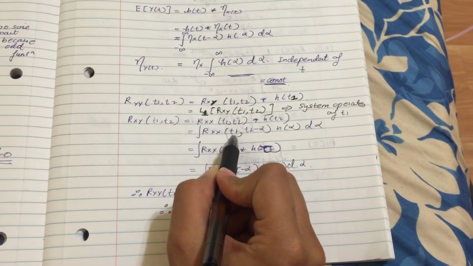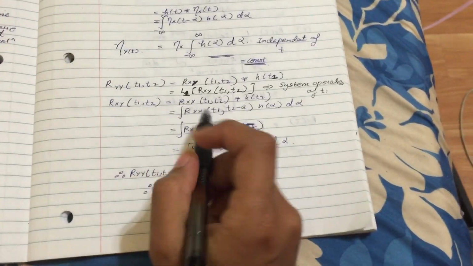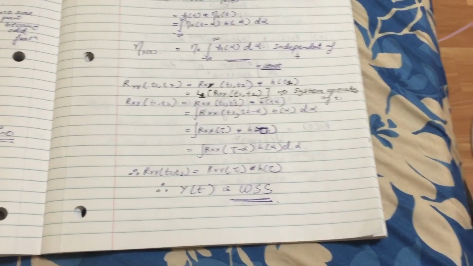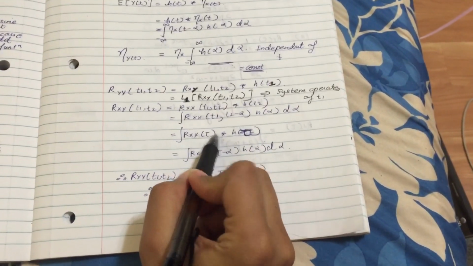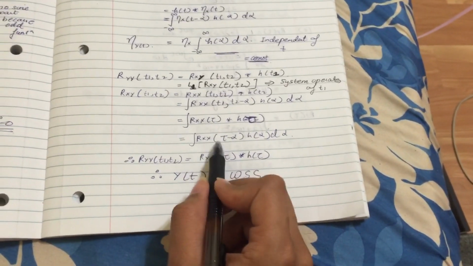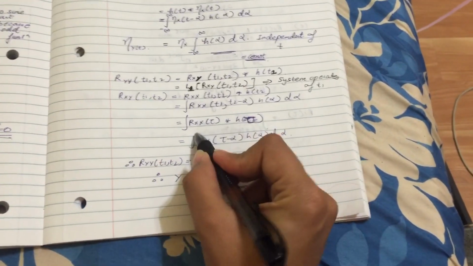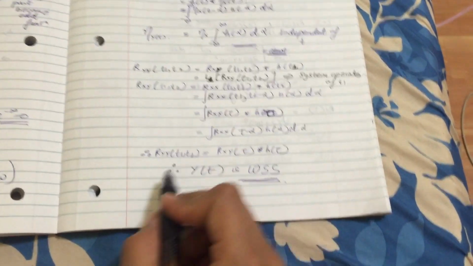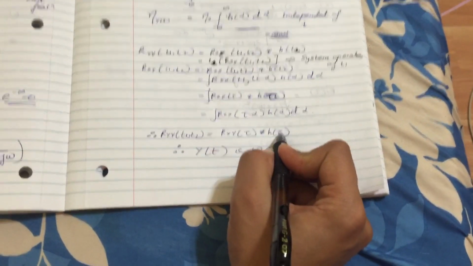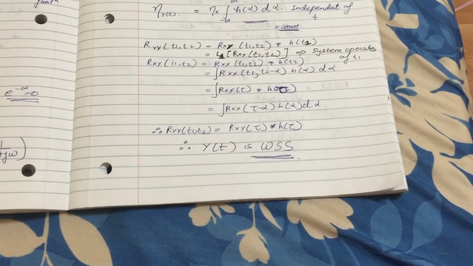Therefore you get the integral of r_xx of t1 comma t2 minus alpha times h of alpha d alpha. And if you consider t1 minus t2 to be equal to tau, then you're going to get r_xx of tau convolved with h of tau. That is r_xx of tau minus alpha times h of alpha d alpha, and once you put this in, you're going to get r_yy t1 t2 is r_xy of tau convolved with h of tau, and since it's dependent only on tau, we know that y of t is wide-sense stationary. Thank you.